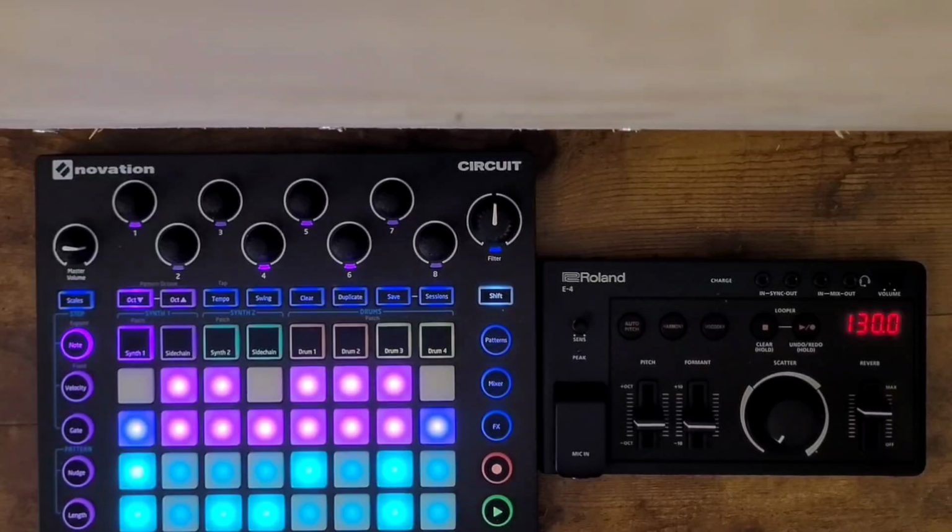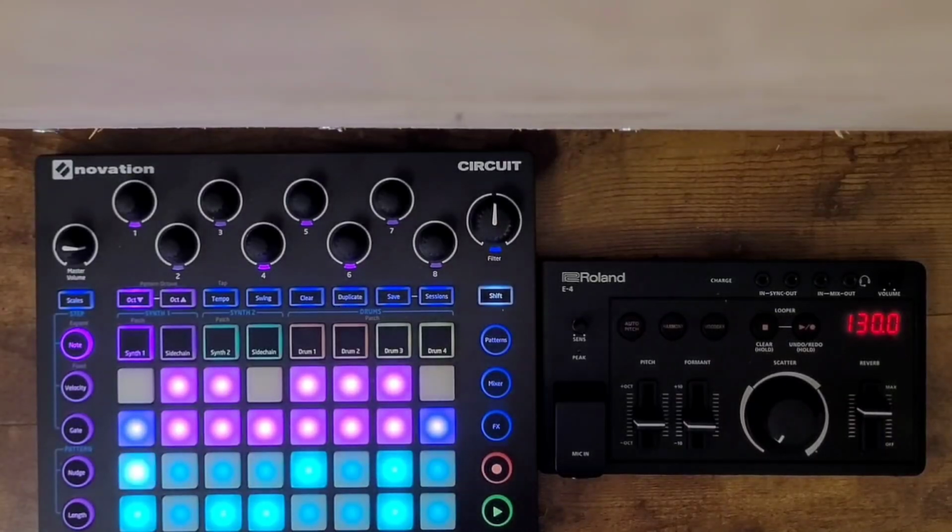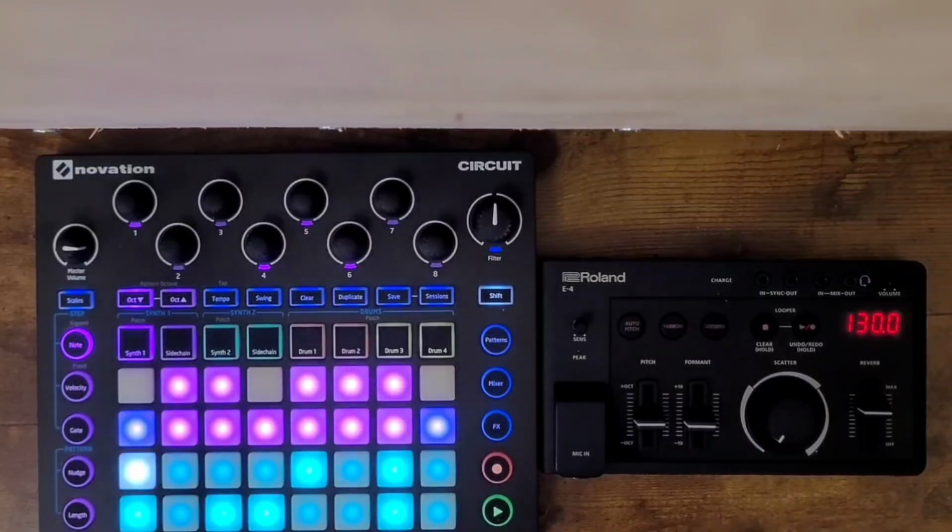And the last thing I want to show is that while we know the Roland E4 is really good for singing into, keeping your vocals on key and adding cool effects to them and stuff like that, it's also really good for just adding quick vocal chops to loop in the context of other electronic things you have going on, because it has that tempo sync looper. So I'll show an example of that here.